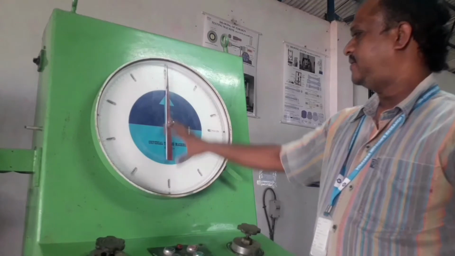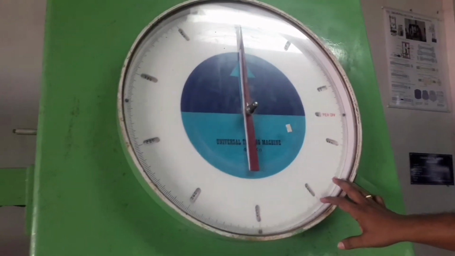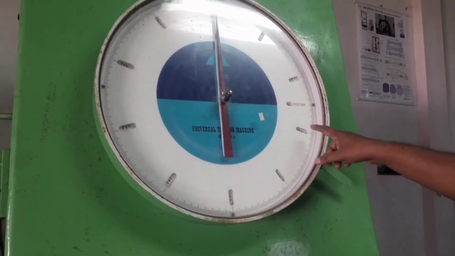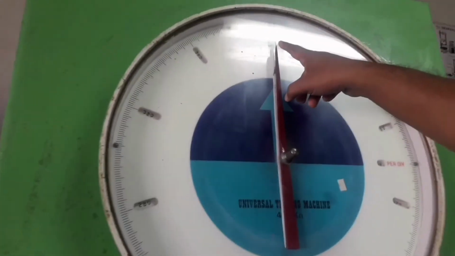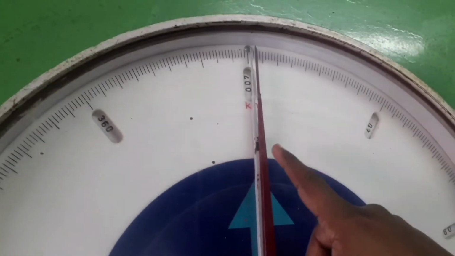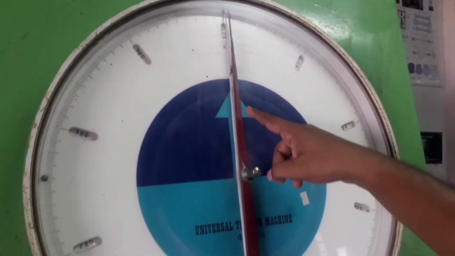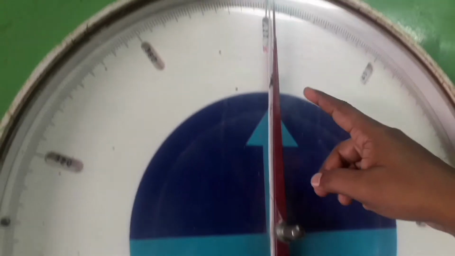This is the main gauge. Okay, the capacity is 400 kilonewton. This is the null position. Here, as shown, there are two different pointers, one red and one white. The white one indicates the load at the time of loading; the indicator will move like this.